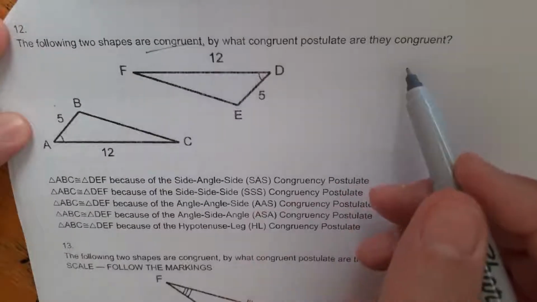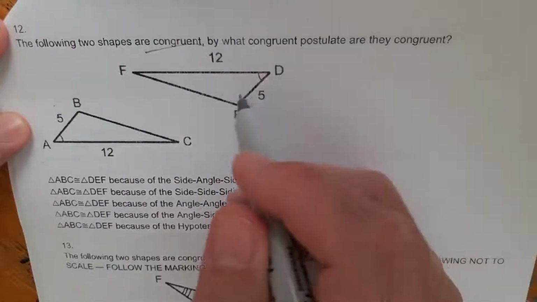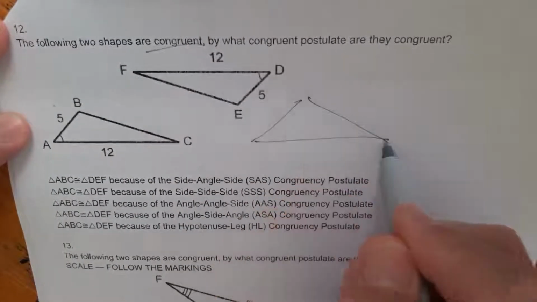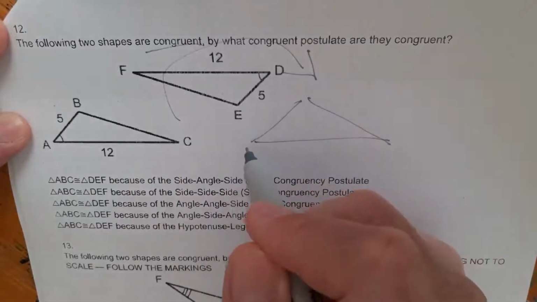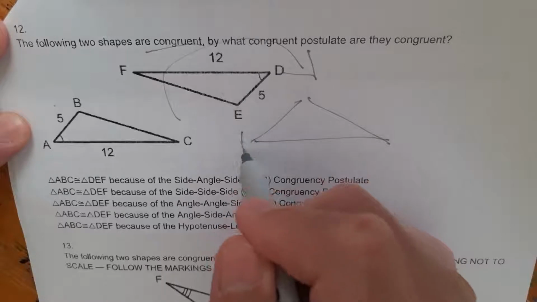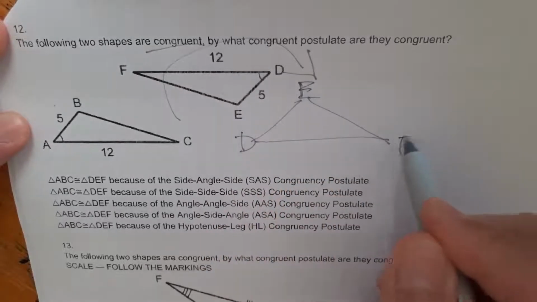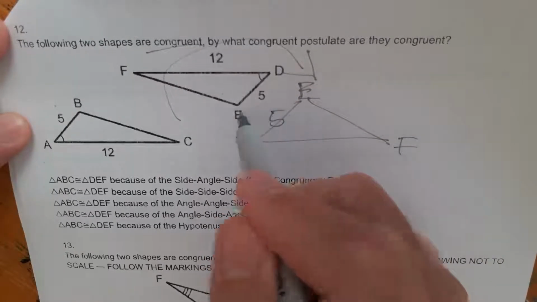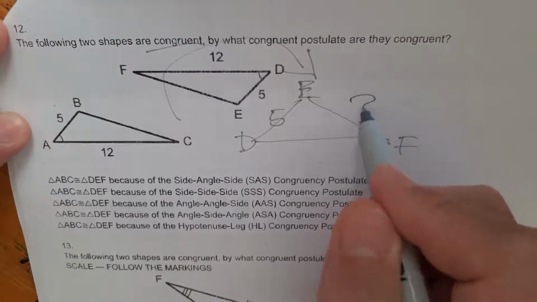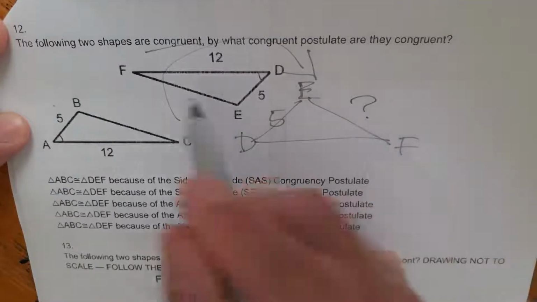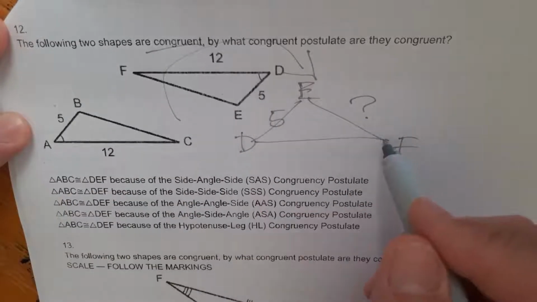They are congruent. It looks like a side angle side right off the bat. Let's see if we can rotate this. So I'm going to not flip, but rotate this around. That would make the D here, the E here, and the F here. D to E is 5. E to F, we don't know. But D to F, we have 12.